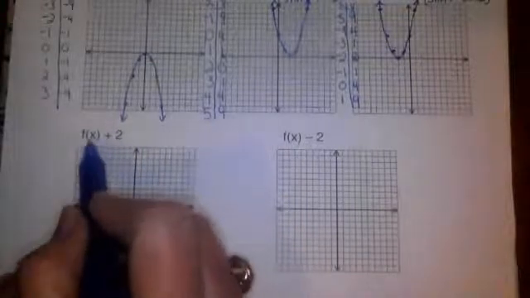So our next function notation is a little different. If you notice, this 2 is not inside with the x. f of x represents y, and this is saying y plus 2. And when it's outside of the parentheses, you do what it says. So this time we are going to add 2 to the y values.